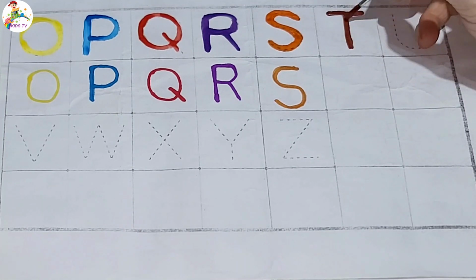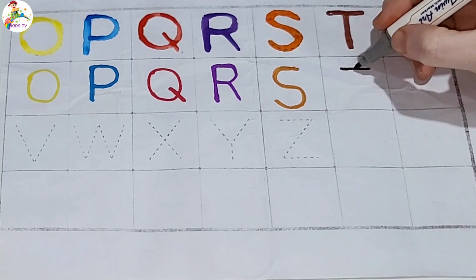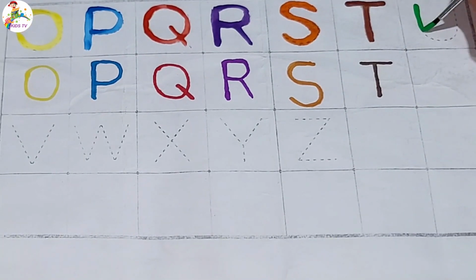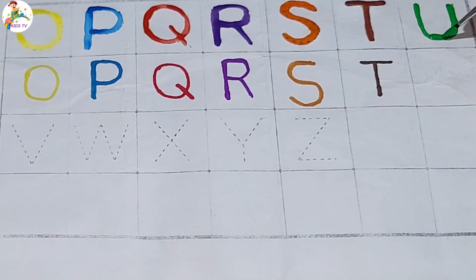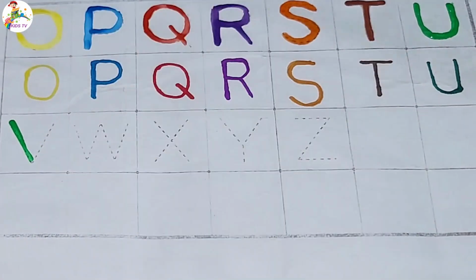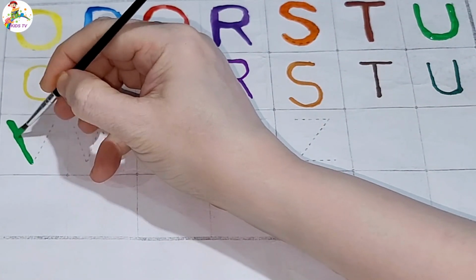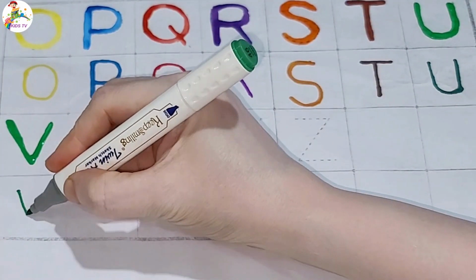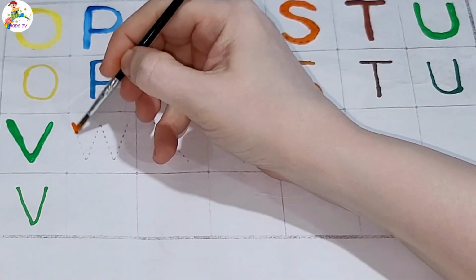Brown color. T. T for tiger. T for tub. Green color. U. U for uncle. U for umbrella. Green color. V. V for van. V for violet. V for violin.